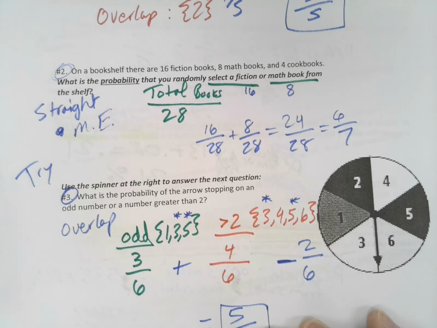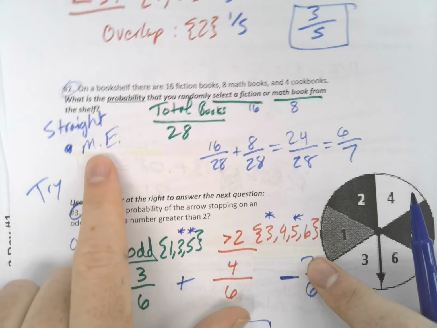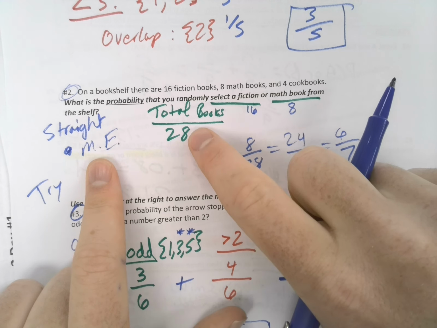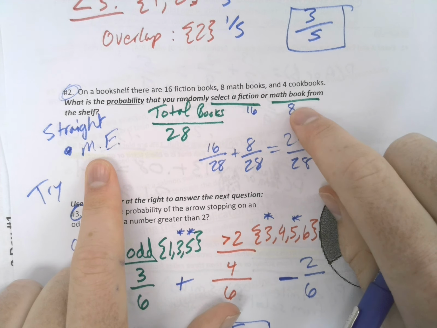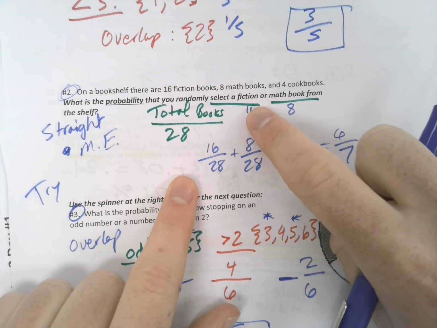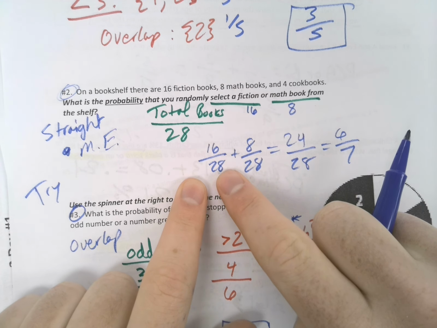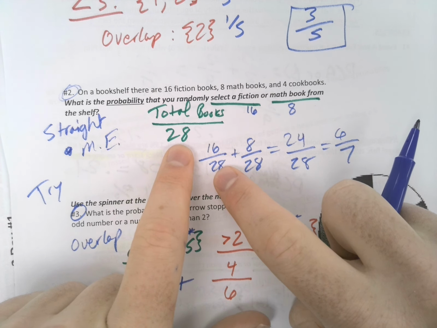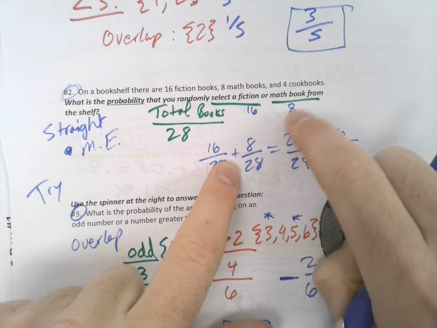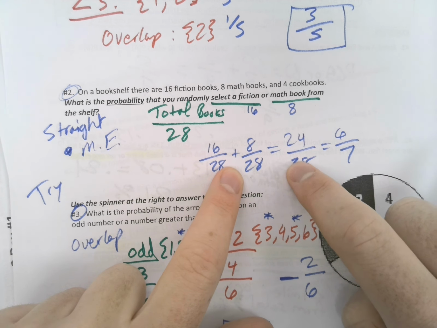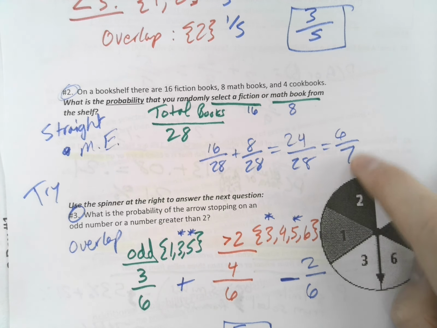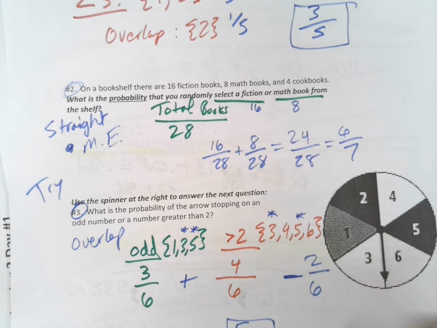All right, check it out, guys. Number 2, straight mutually exclusive. We got 28 total books, 16 are fiction, 8 are math. So if we're fine with getting fiction or math, if we randomly select a book, that would be 16 out of 28 plus 8 out of 28. Gives you 24 out of 28, which is 6/7 if you reduce that down.